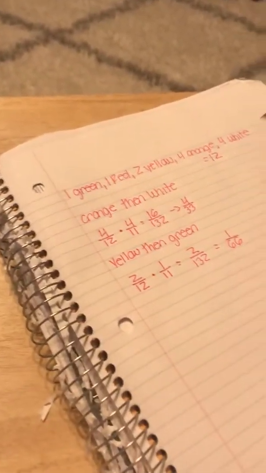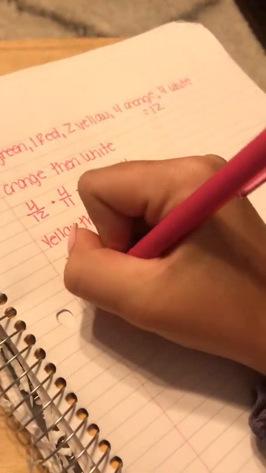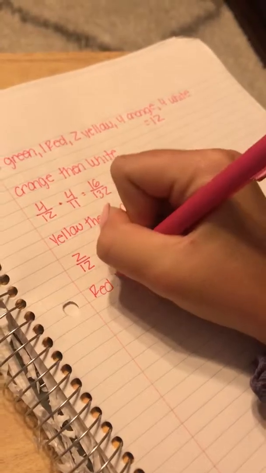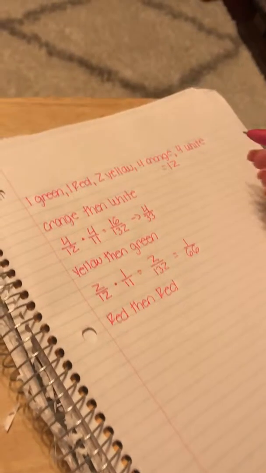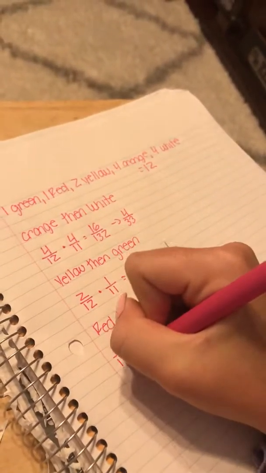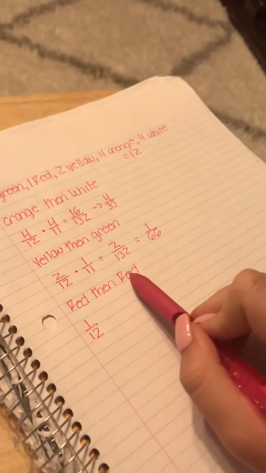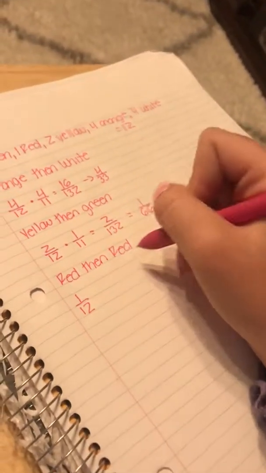For my next one, I'm going to do the red and red. So it'd be red, then red. Now for my red, I have 1 red, so it'd be 1 over 12. But when I'm doing red and red, I have to take away 1 from the red, because I can't put it back in the container.